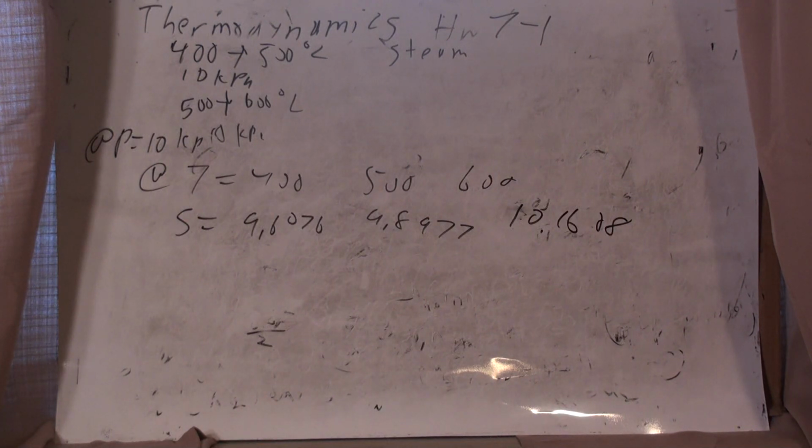Now we just take the difference, okay? So the difference between the first and the second one is going to be about 0.29.